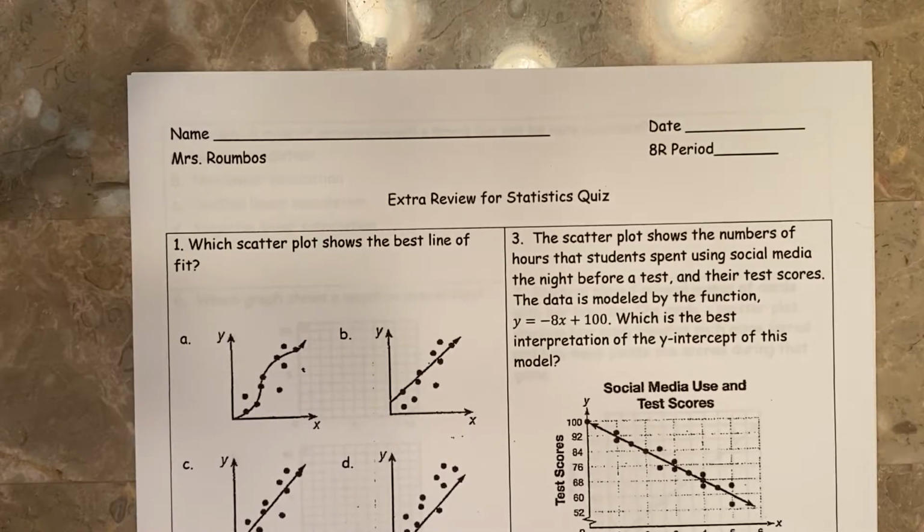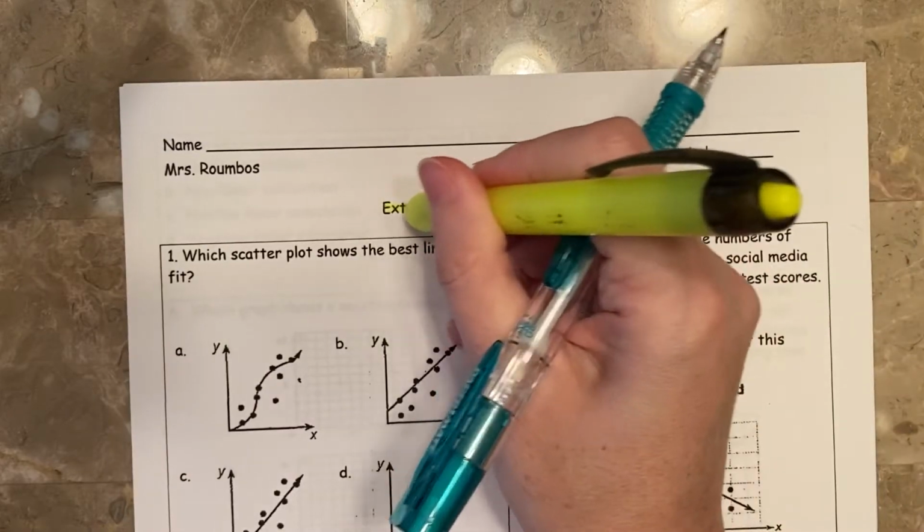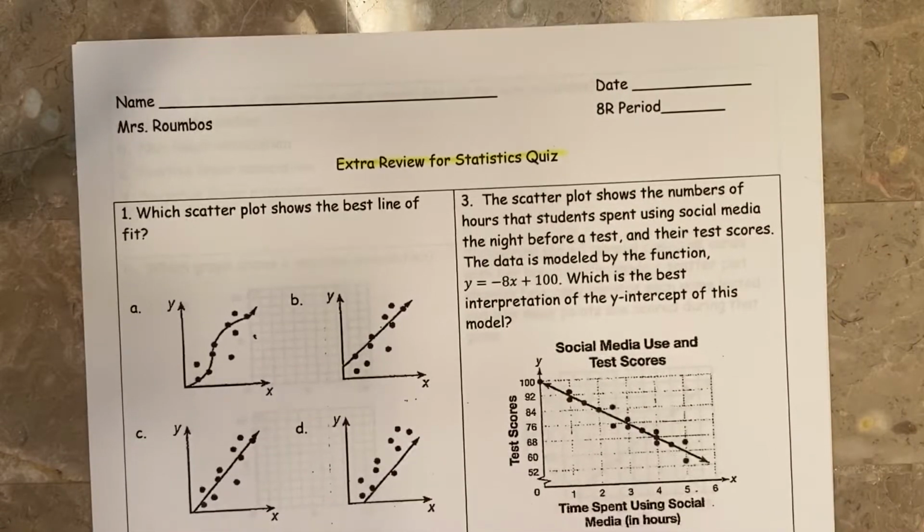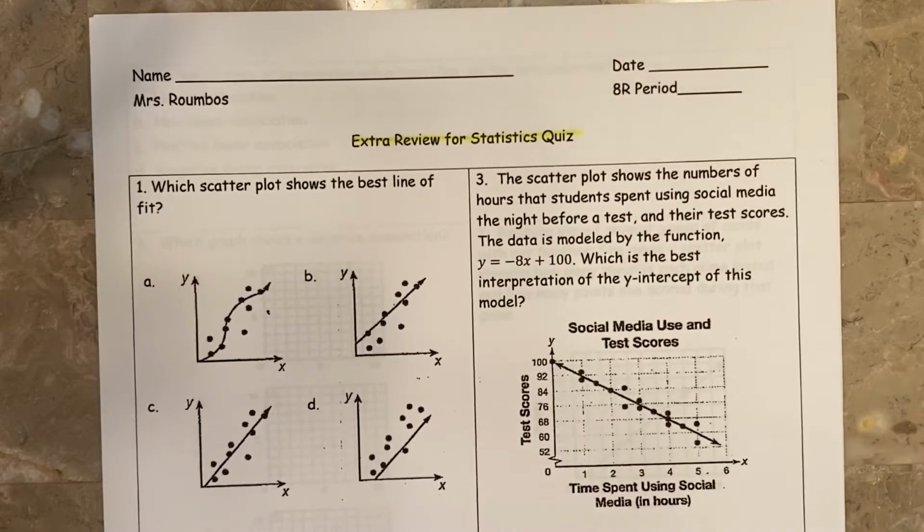This is a video to go over your extra review for your stats quiz tomorrow. All this can be found on my website. Please make sure you take a picture, scan all the pages, and put it on Google Classroom so you get credit for doing this. All right, here we go.